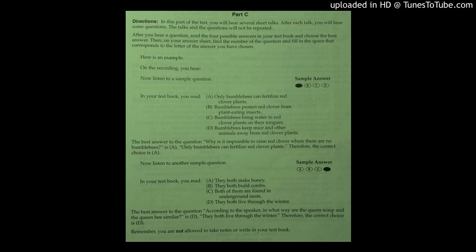Now listen to a sample question. Why is it impossible to raise red clover where there are no bumblebees? In your test book, you read, A. Only bumblebees can fertilize red clover plants. B. Bumblebees protect red clover from plant-eating insects. C. Bumblebees bring water to red clover plants on their tongues. D. Bumblebees keep mice and other animals away from red clover plants.